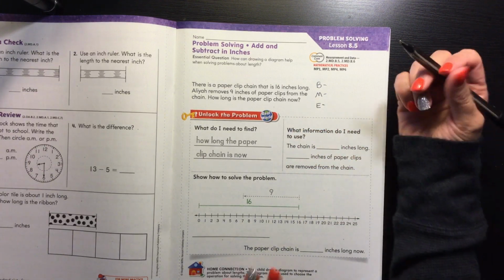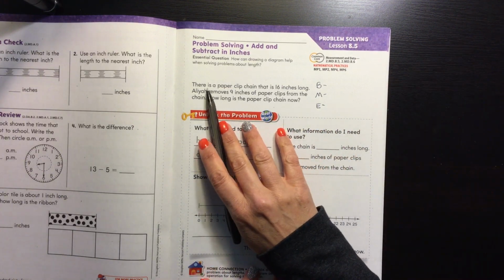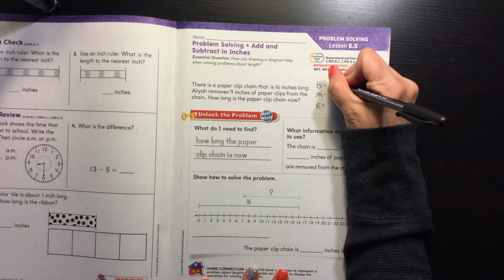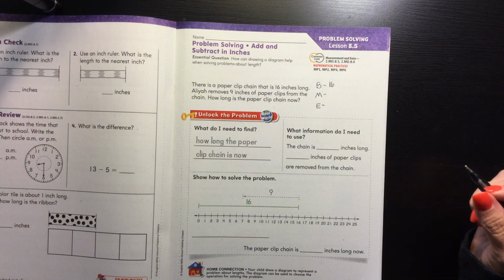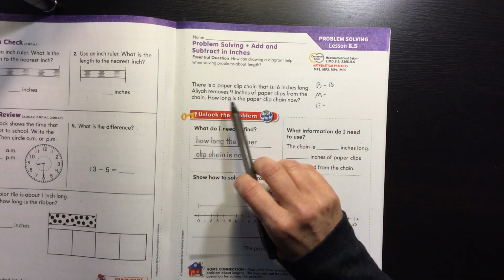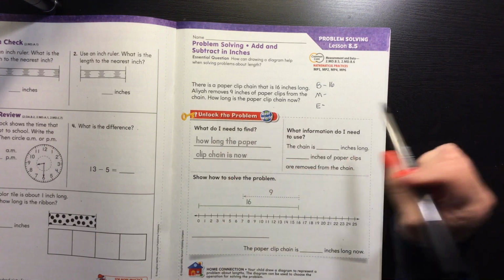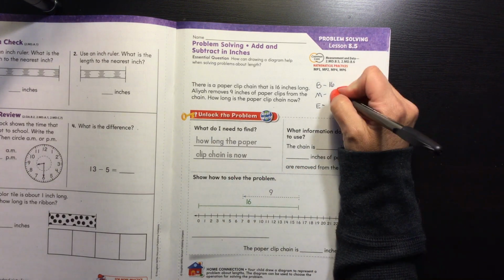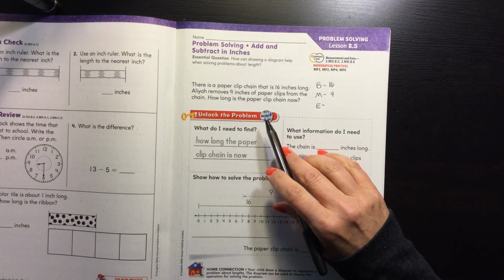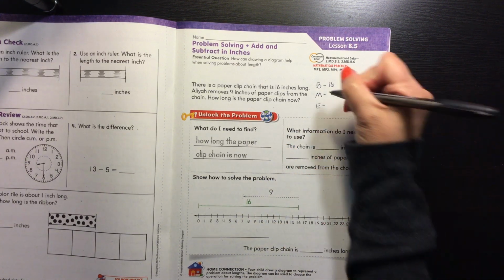So let's think about what's going on at the beginning of the story. At the beginning of the story, there's a paper chain that is 16 inches long. So we know that we have a number at the beginning. So the paper clip chain is 16 inches long. In the middle, Elia removes 9 inches from the chain. So we know that we have the number 9. If she removes paper clips, will we be adding or subtracting? That's right, we'll be subtracting the 9.